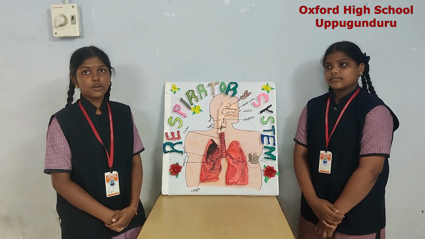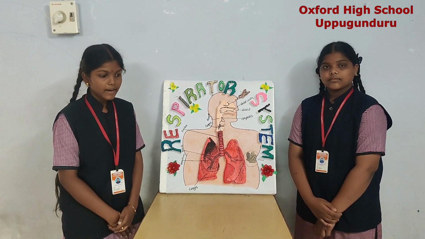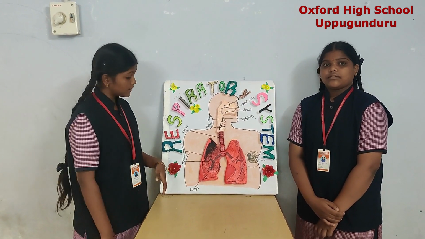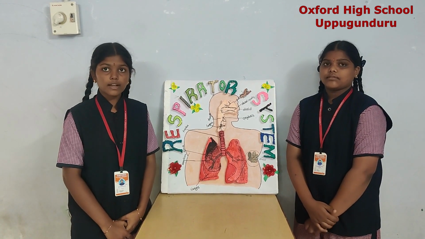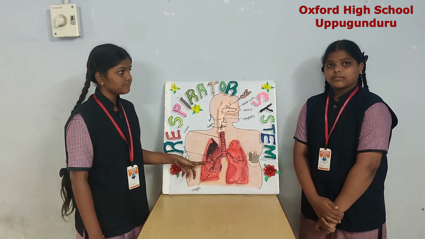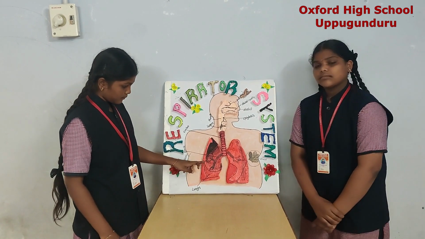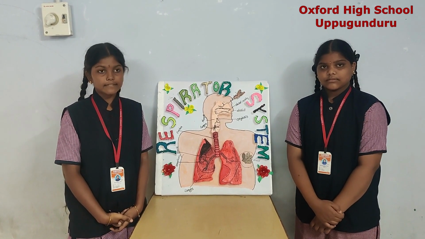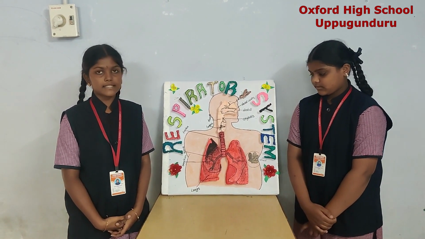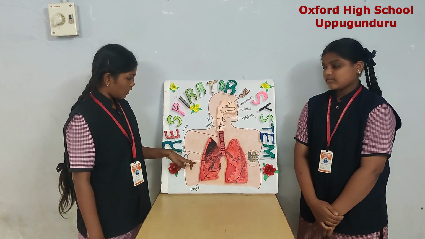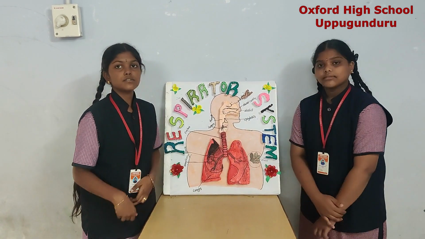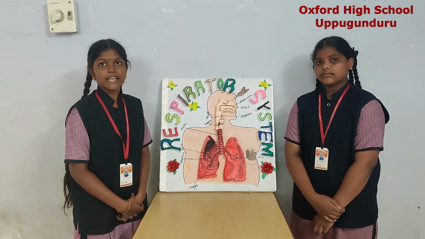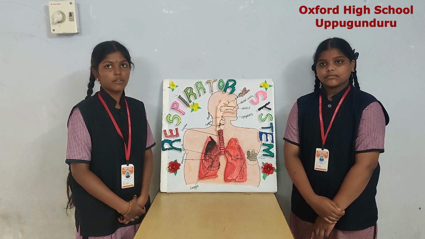At the lower end of the trachea, the wide pipe of the throat, the trachea divides into bronchi, one leading to each lung. Next, bronchioles. Each bronchus further divides into smaller and smaller branches called bronchioles. Next, alveoli. Alveoli are used for the exchange of gases. Next, blood transports oxygen to every cell of our body.